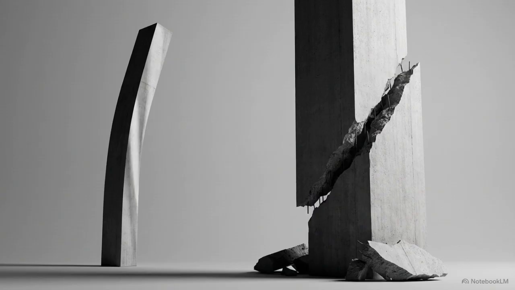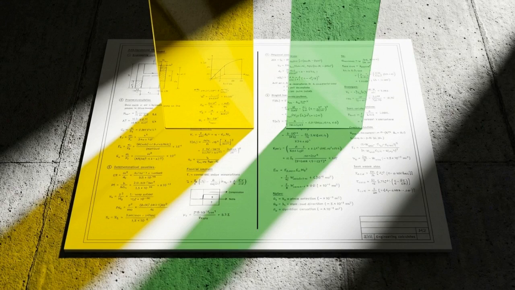Confusing stiffness, which governs excessive drift, with strength, which governs shear failure, is a fatal professional blind spot. IS 1893 forces engineers to calculate and verify them as completely separate physical phenomena to prevent collapse.